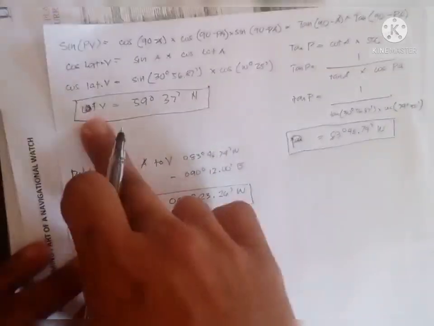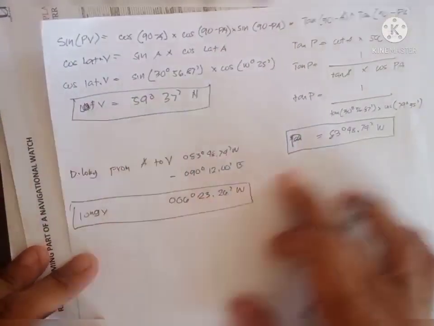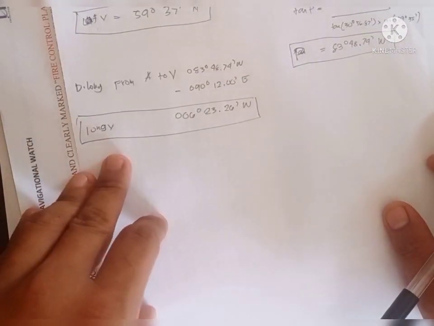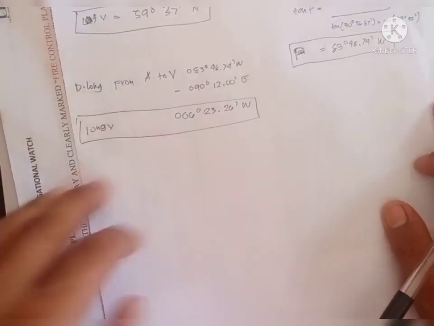And after solving the lat V, RP, and our long V, next thing to do is we will identify when the GC track crosses the equator.